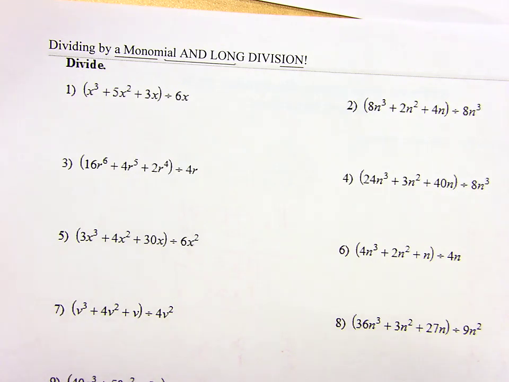Today we are going to start looking at actually dividing, not just reducing a fraction, but we're actually going to divide a polynomial first by a monomial. Okay, let's back up because it's already too many big words. What is a polynomial?